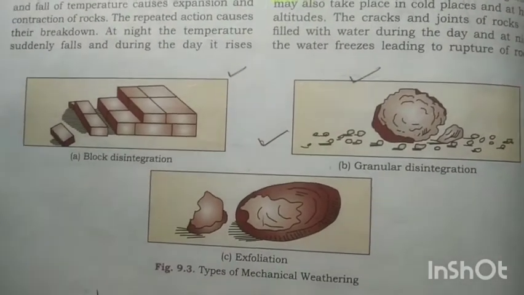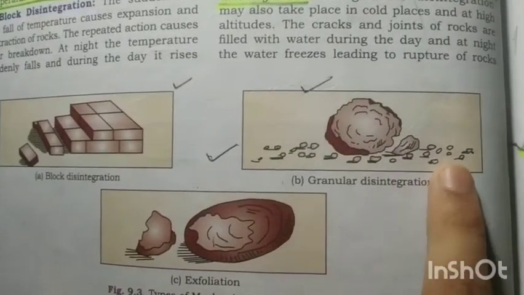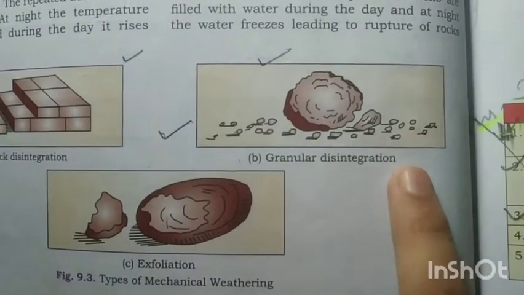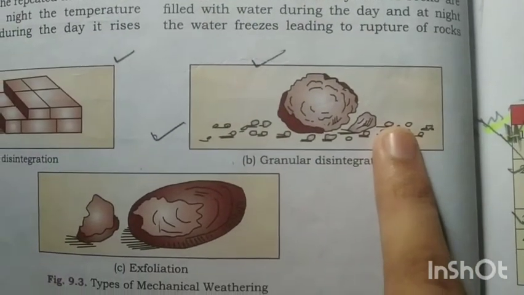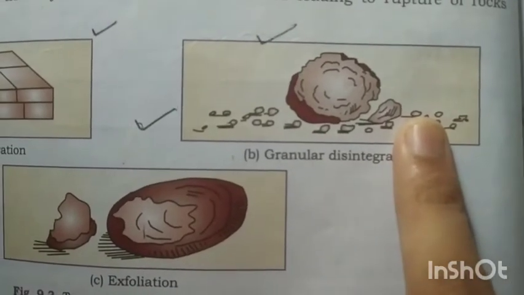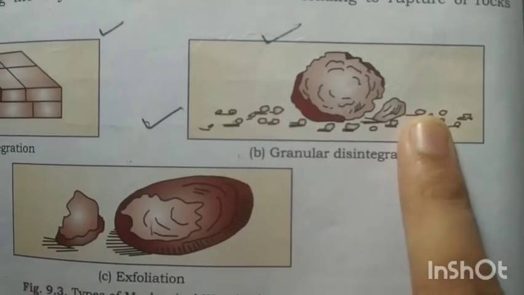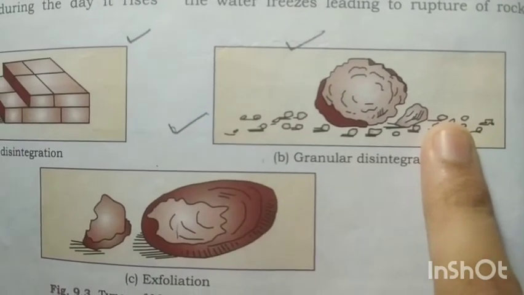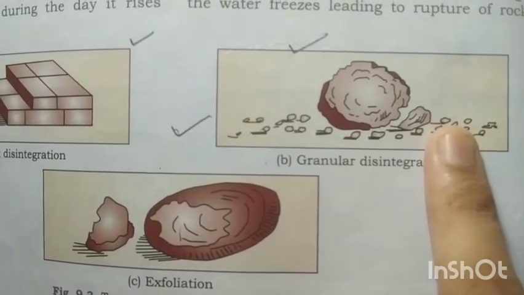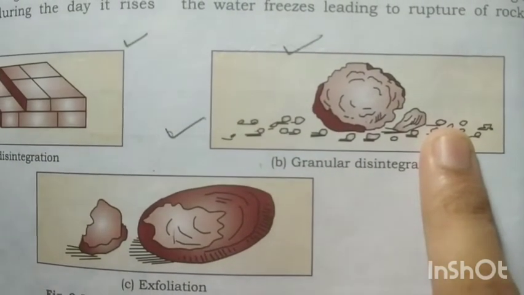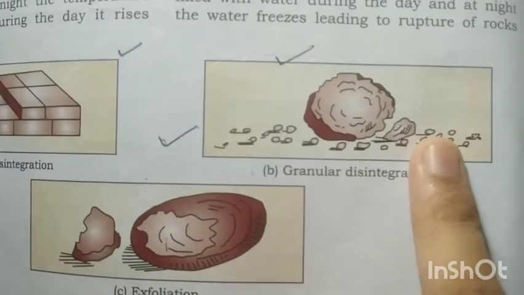So what happens in this situation is that the cracks, or you could say the joints of rocks, get filled with water, and because of expansion and contraction on account of repeated melting and freezing, they break apart in granular form, in small pieces.